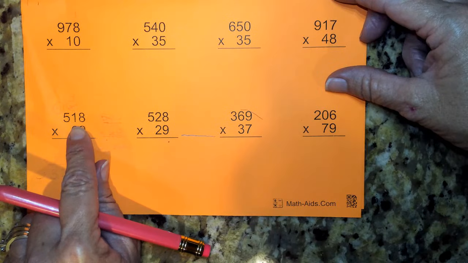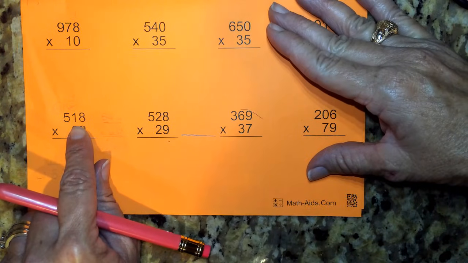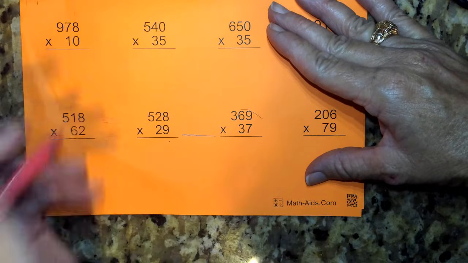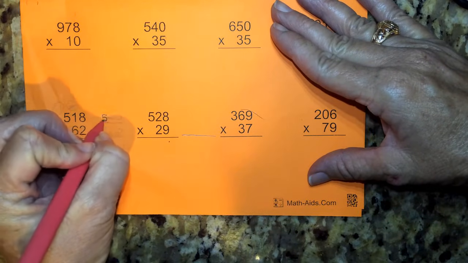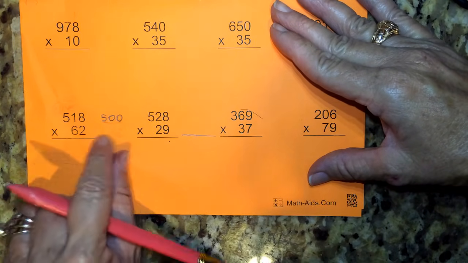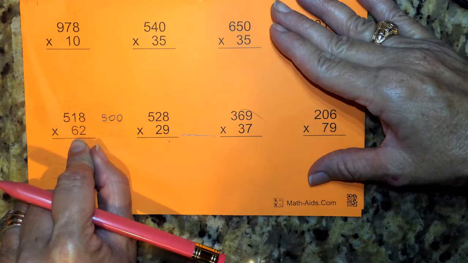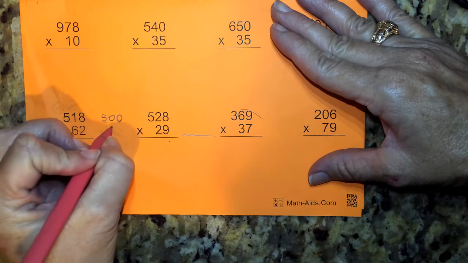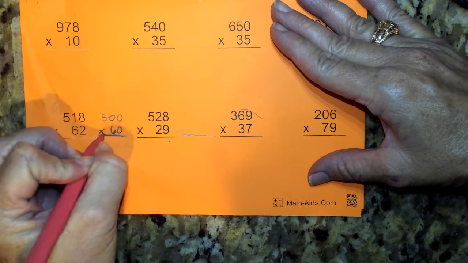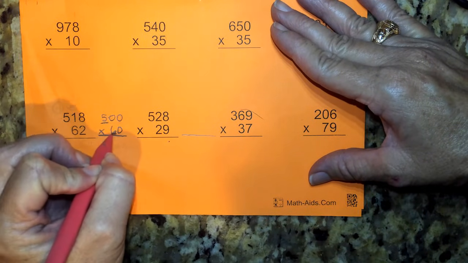So when we're thinking about 518 and we're thinking about the closest 100 because we're going to round to the leading digit, we think about this being closest to 500. So I'm going to write that pretty small to the side. When I think about this number being closest to the nearest 10, the closest 10 would be 60.